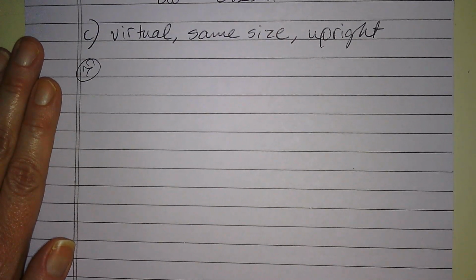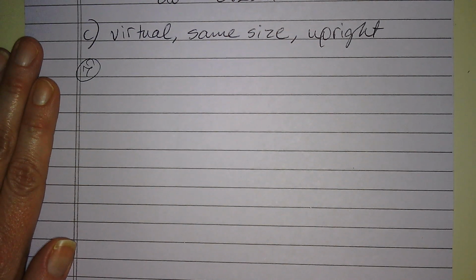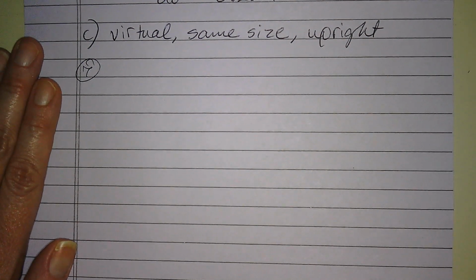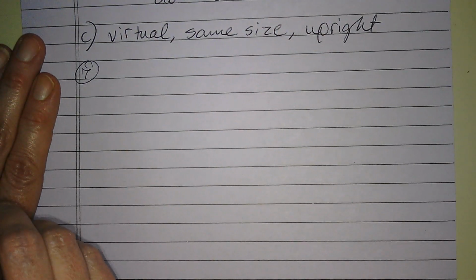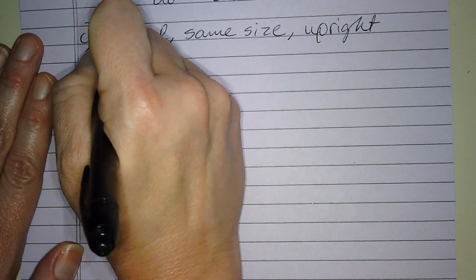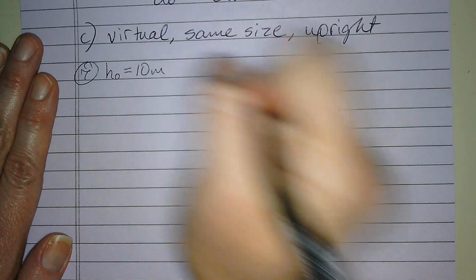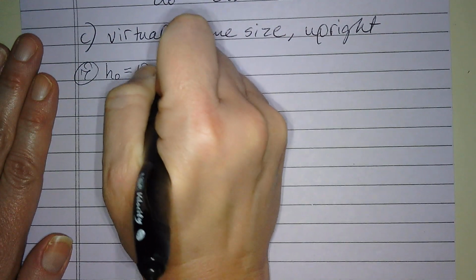Oh, I also wanted to point out one other thing. If you look at the formulas, it doesn't matter if you use meters or centimeters as long as you use all the same thing. You can leave everything in centimeters if you want. As long as you use all the same unit, your units will cancel out anyway. So we have a 10 centimeter tall candle. So the height of the object is 10 centimeters.